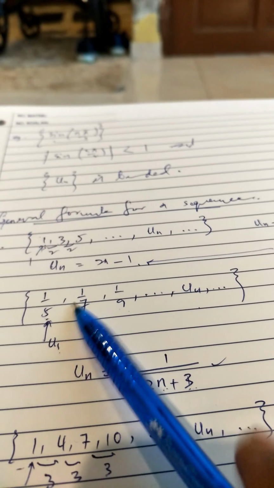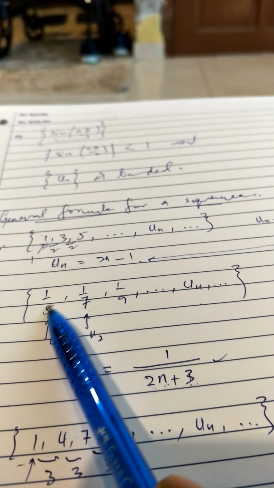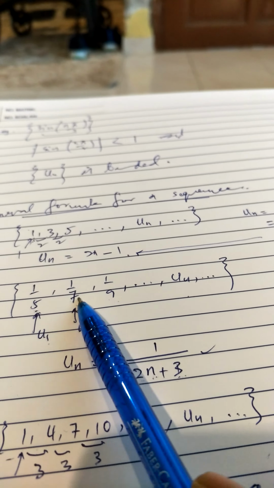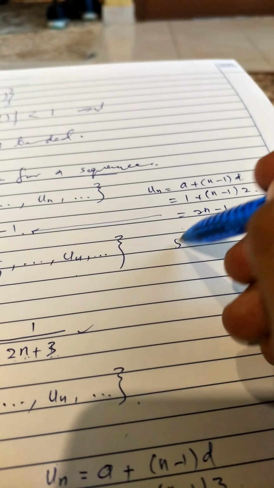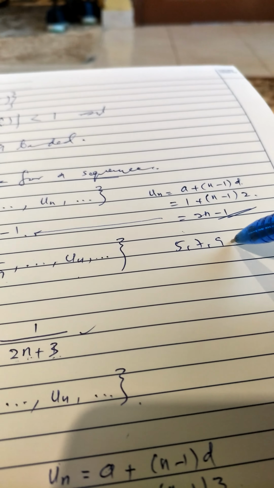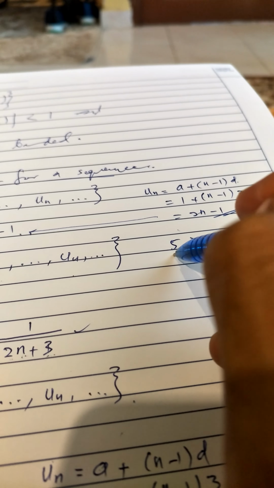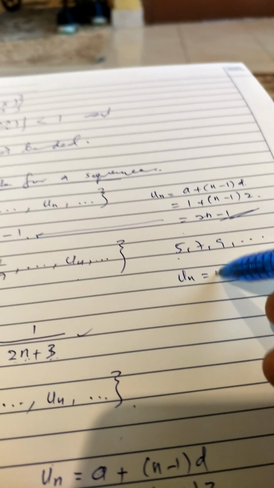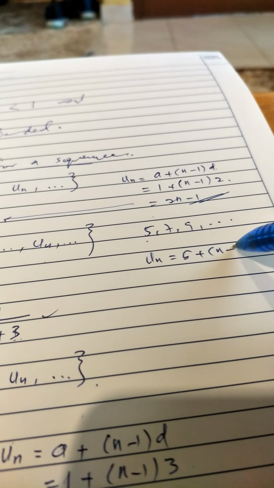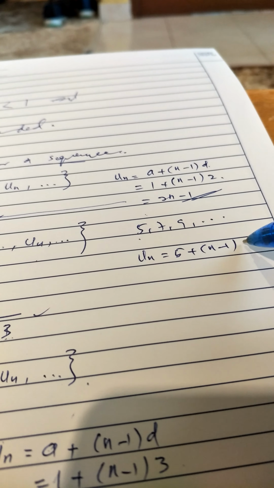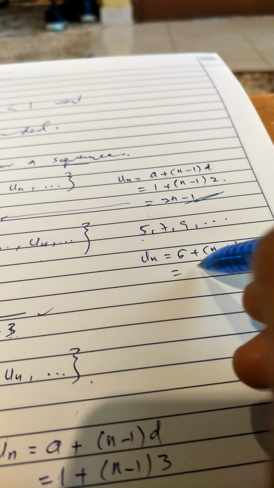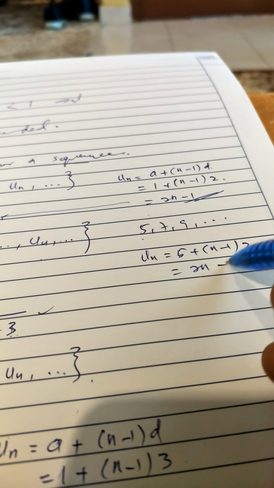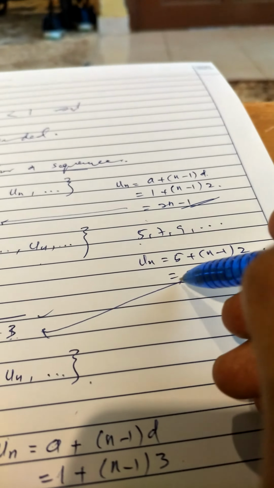I think you can do this as well. Just consider the denominator where you have 5, 7, 9, and so on. You can try that. The first term is 5, so you have un is equal to 5 plus n minus 1, the difference is 2. So we have 2n plus 3. See? The numerator stays 1.